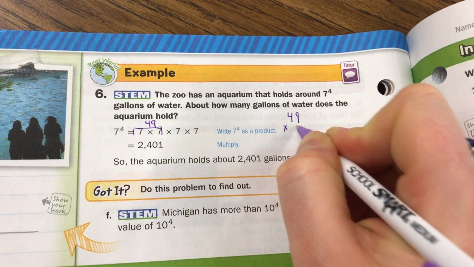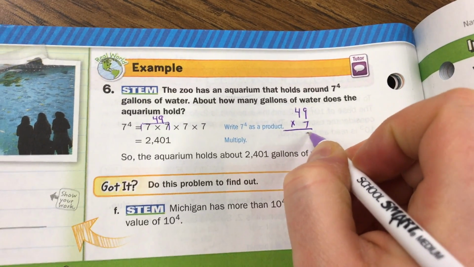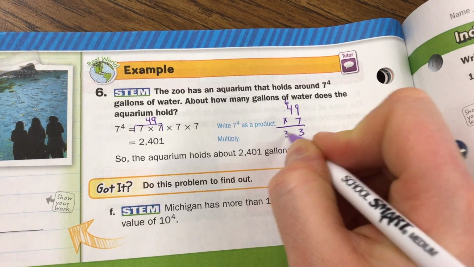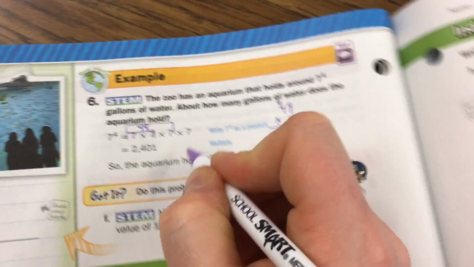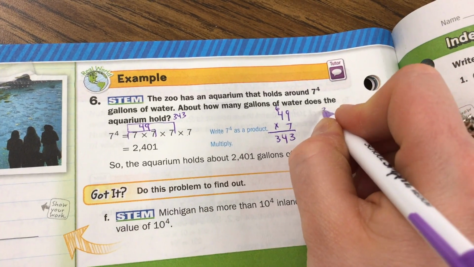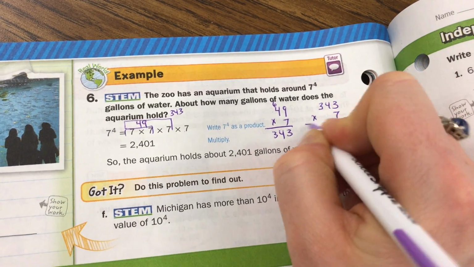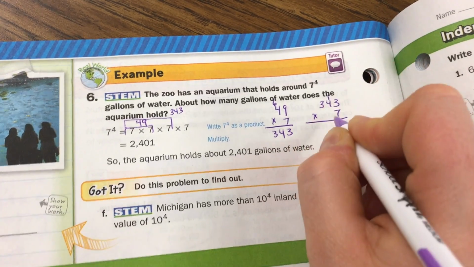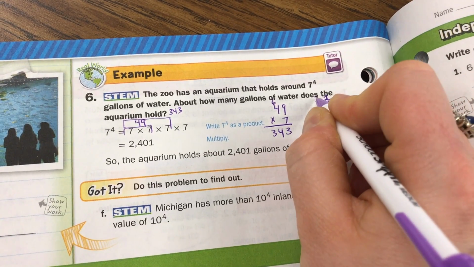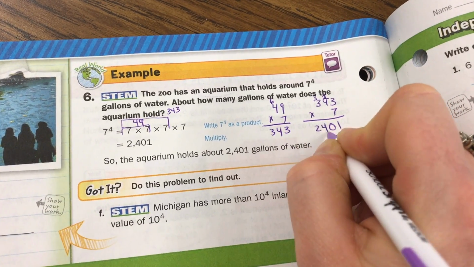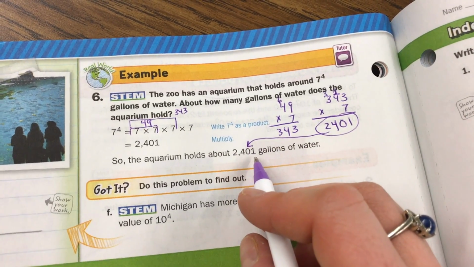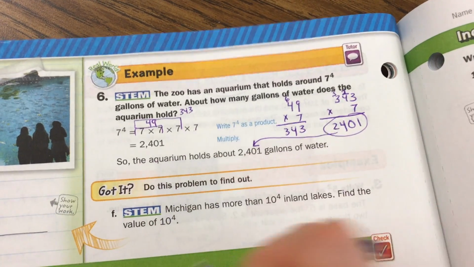Let's do that over here. So 9 times 7 is 63. 4 times 7 is 28. 9, 31, 34. So this right here is 343. And then we have to multiply by 7 again. So 343 times 7. 7 times 3 is 21. Oops. 7 times 4, 28, 29, 30. There's 21, 22, 24, which is the product that they got right here, 2,401 gallons of water. So that's how you have to do that.